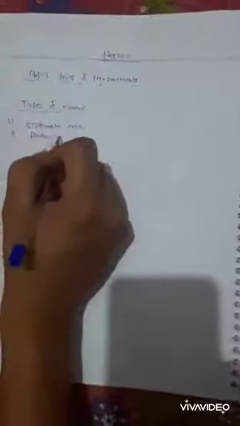types of error in measurement. Therefore first one is systematic error, second one is random error, and third one is gross errors. So first of all, let's discuss about the systematic error.